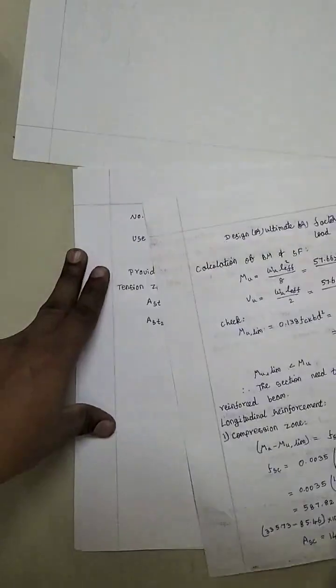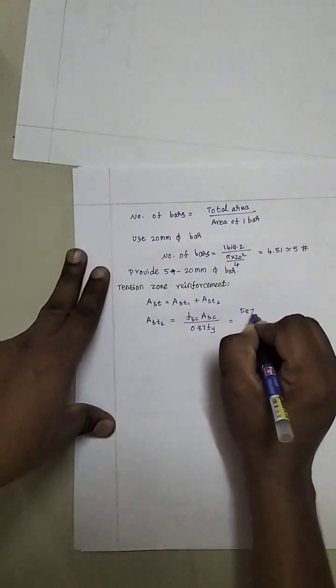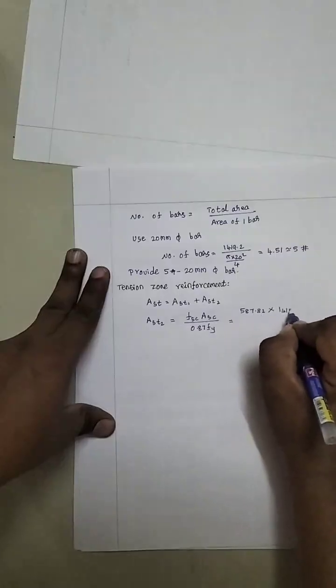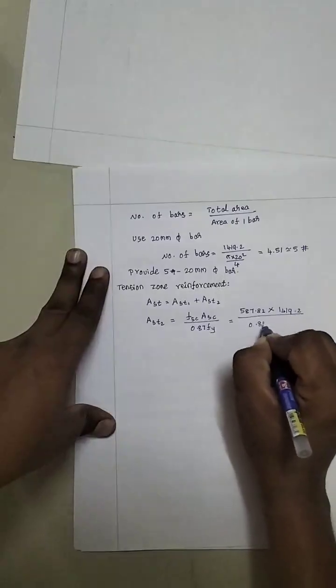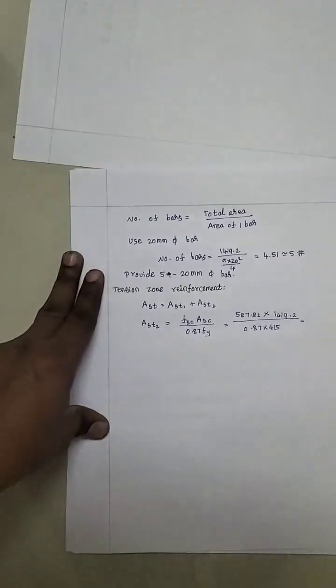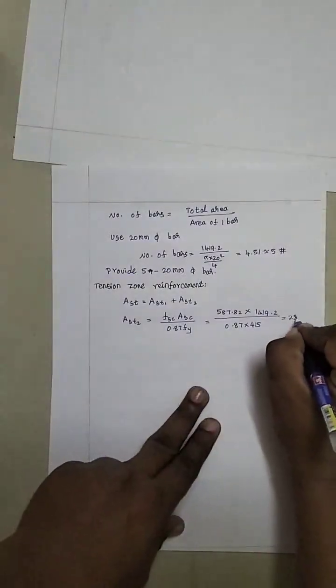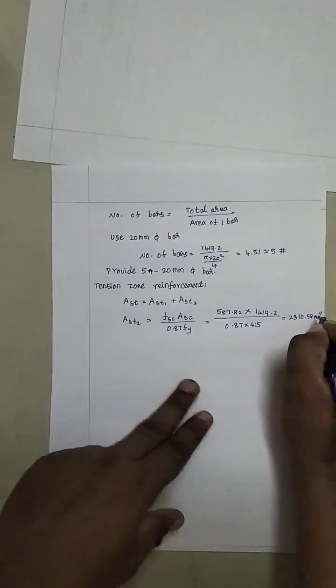So I am going to substitute these values here: 587.82 into 1419.2 divided by 0.87 into 415. So the AST2 value which I am getting is 2310.58 mm square. This is due to AST2.